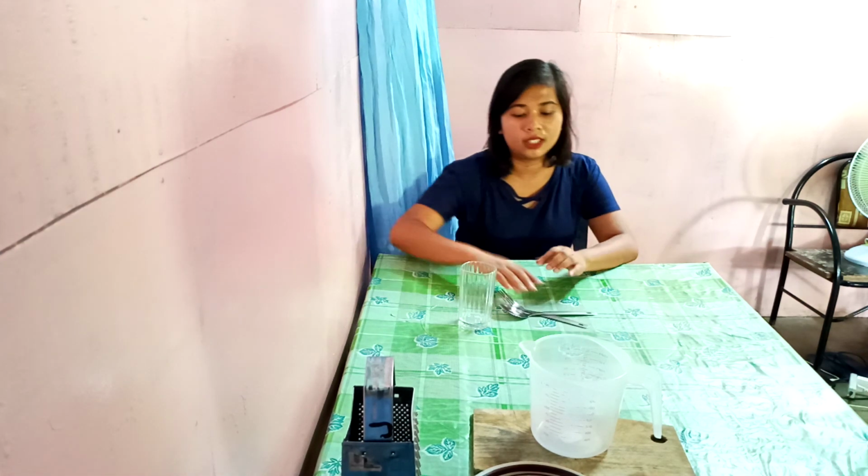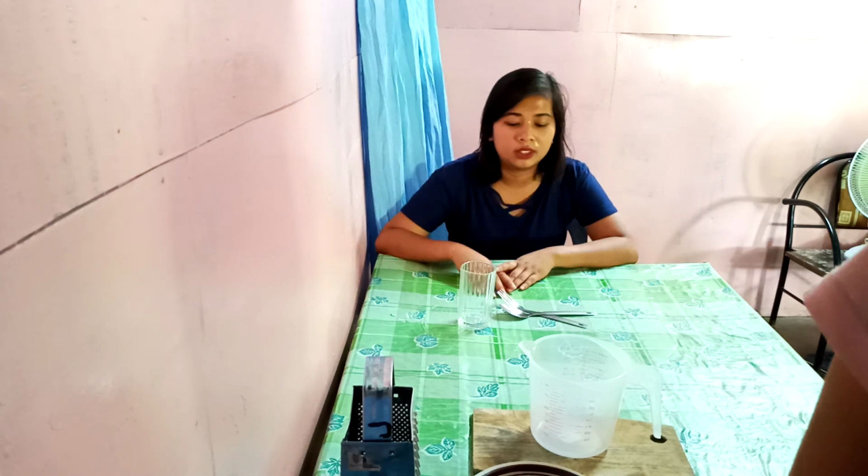And then the next object is what you use when you drink juice or water, and it's a cylinder, and usually it's transparent. What do you think it is?